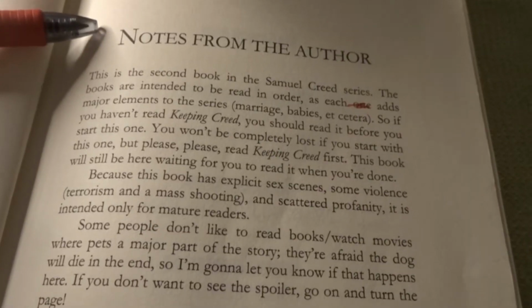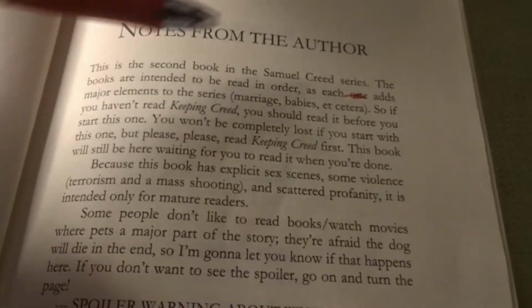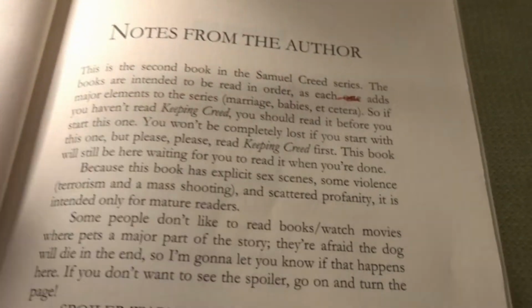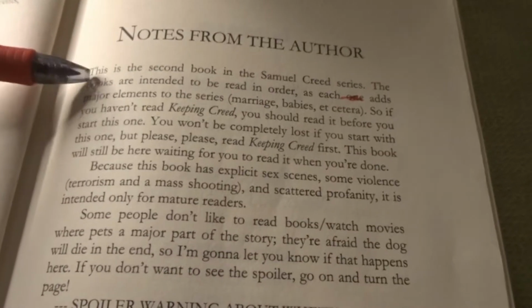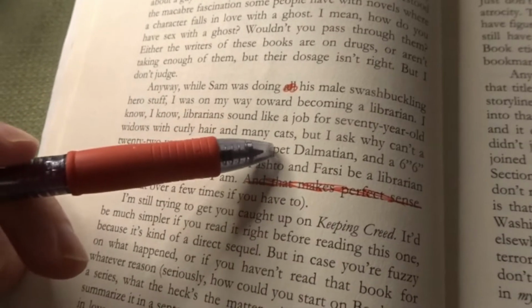Also, I am looking to be more economical with words. If a sentence works perfectly well, just the same without a word, then generally it should be cut. So we just start out. This is the second book in the Samuel Creed series. The books are intended to be read in order. As each one, I cut 1 because it's just an unnecessary word. Anyway, while Sam was doing all his male swashbuckling hero stuff, I cut all because it's just an unnecessary word.